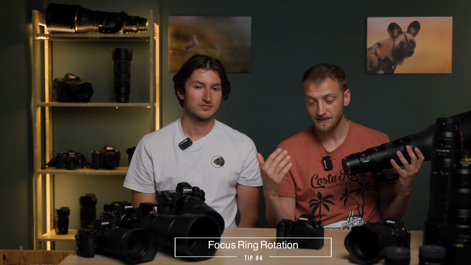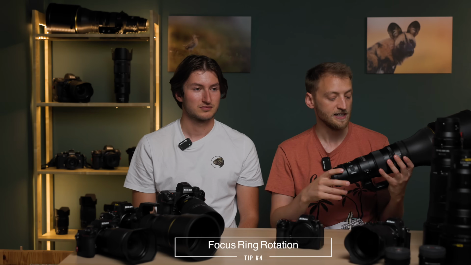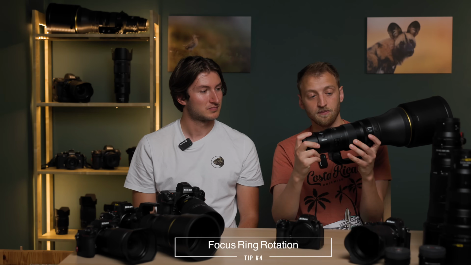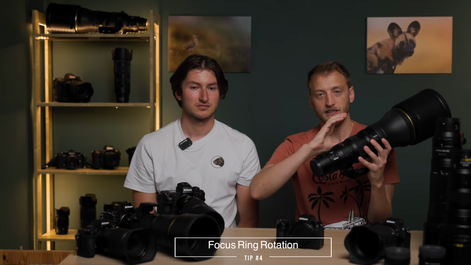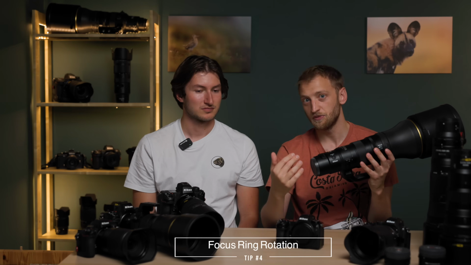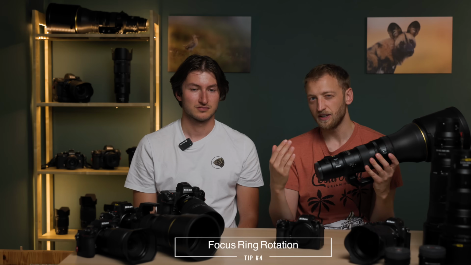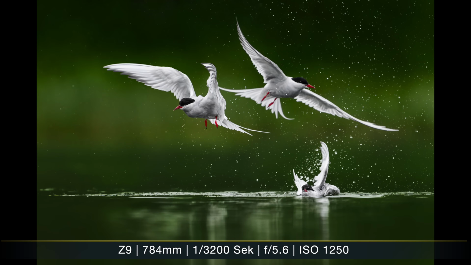Now, by default, the focusing ring works in a non-linear way. This means if you turn it a little bit, or if you turn it slowly, the focus moves only a little bit, which is nice, for example, for macro photography when you want to have very precise focus. If you turn it faster, it also moves faster, but for our liking, not fast enough. So there is a workaround.